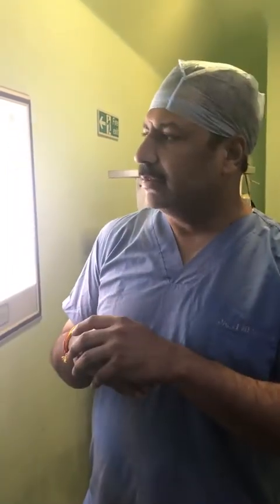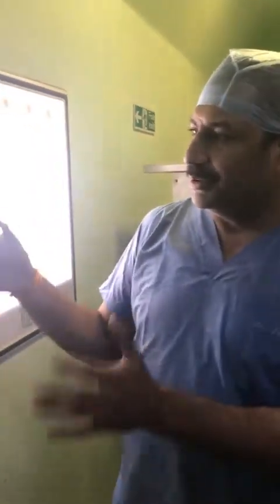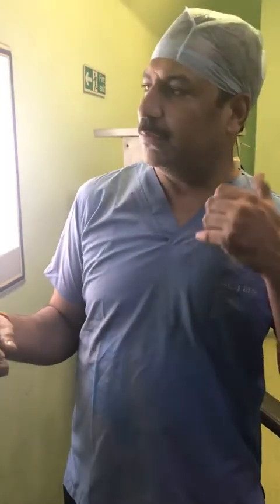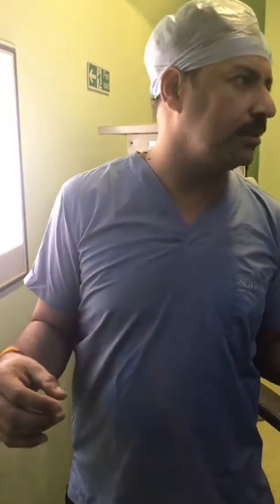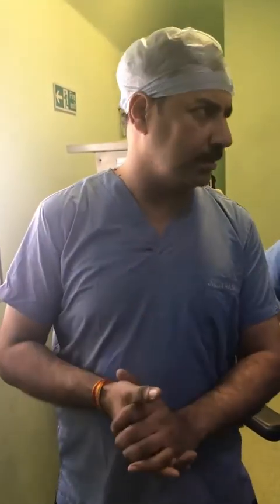MRI has amazing versatility. You have n number of sequences which help you to differentiate between the lesions. Like you have T1, contrast, T2, then you have a variety of sequences, diffusion weighted, FIESTA sequences, by means of which you can differentiate the lesion into what it actually is.